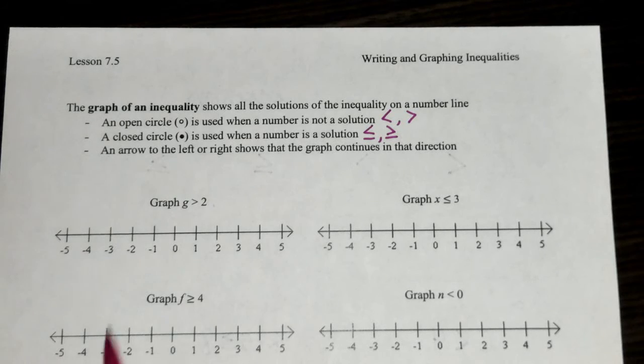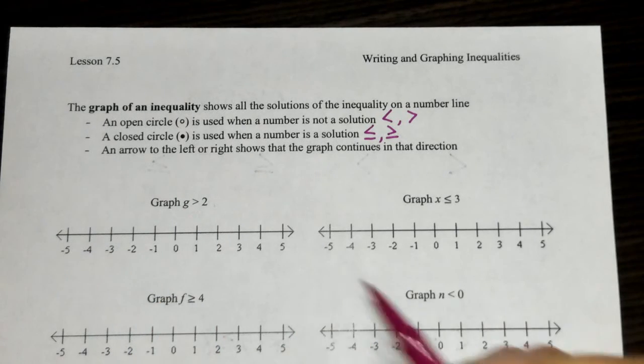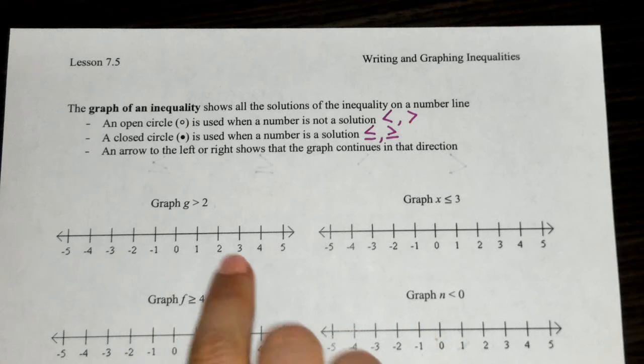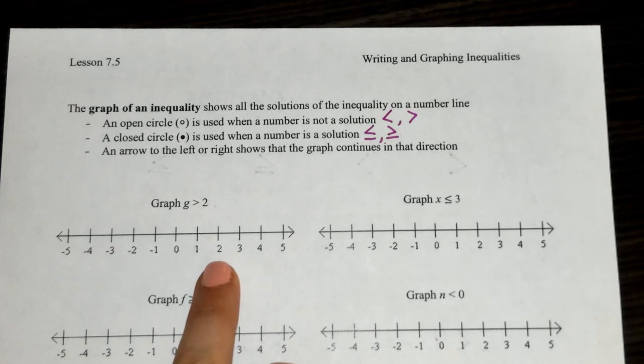So if we have g is greater than 2, I need to find 2. Am I going to use an open or a closed circle? Lincoln, am I going to use an open or a closed circle? Okay, why do you say closed?